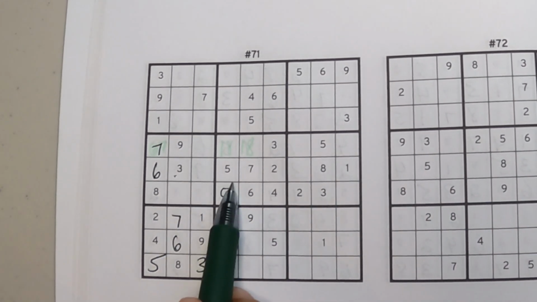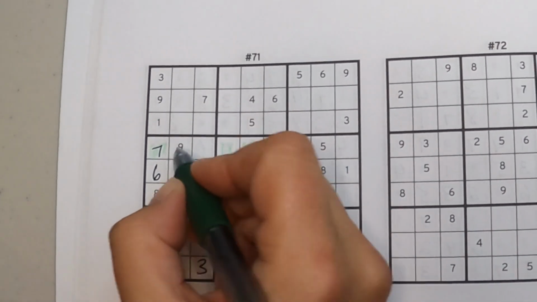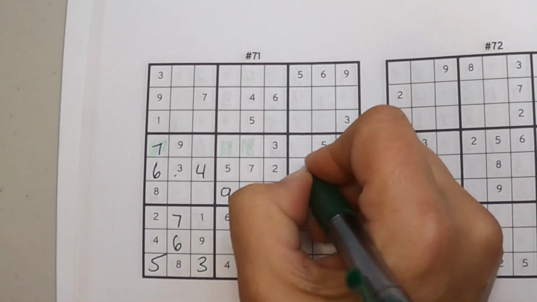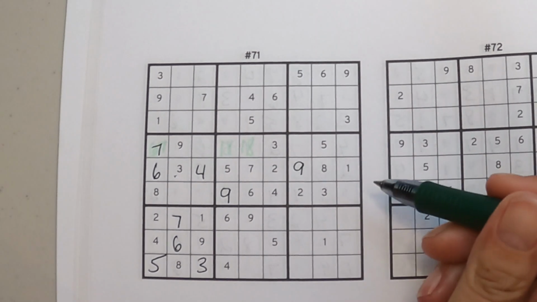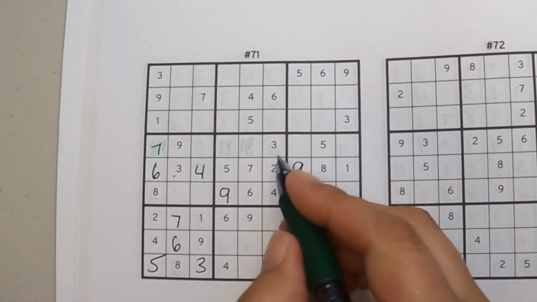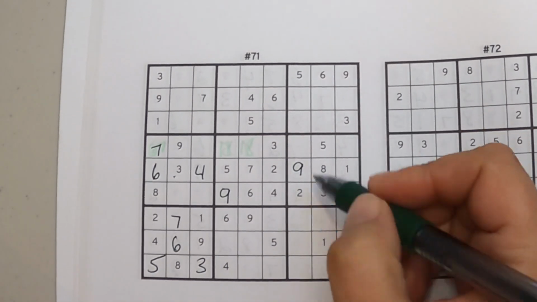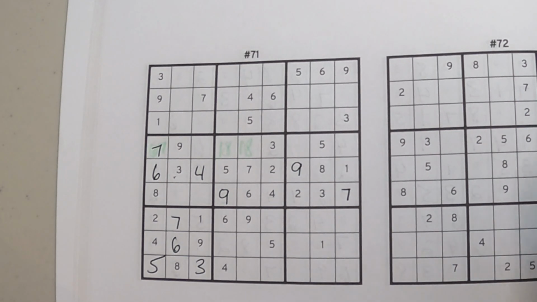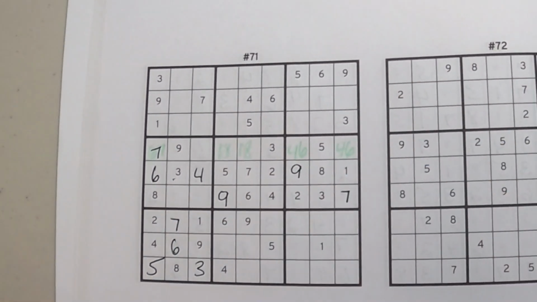For this row, we're missing 4 and 9. We've got a 9 here, so 4, 9. For this box now, we're missing 4, 6, and 7. We've got a 4 and 6 here, so this is our 7. I don't see any other help. So 4, 6, 4, 6.